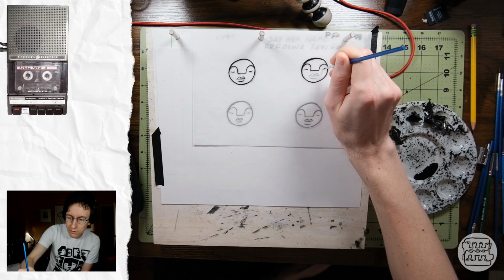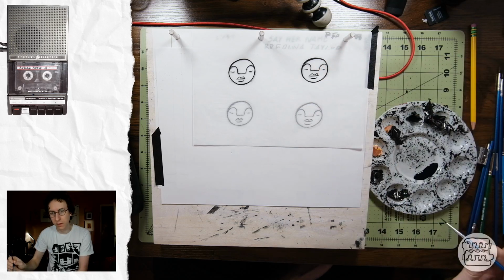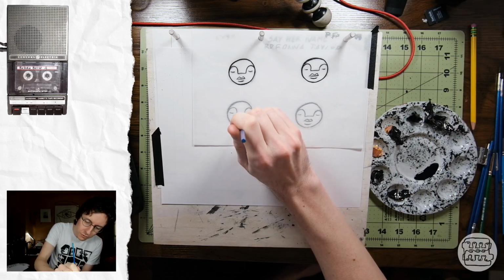Because the ding might not be... a drum machine cowbell is different than a cowbell. But regardless, it can be caustic or a little bit harsh.